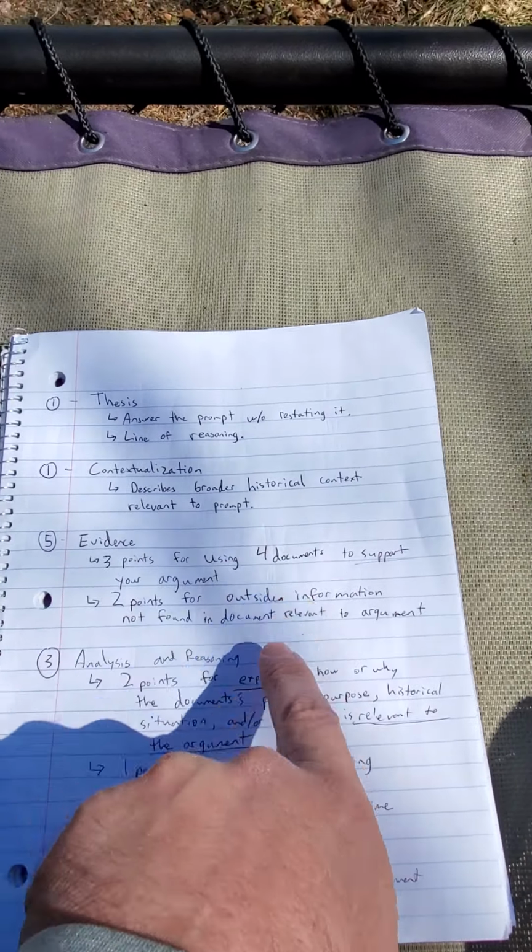And it's okay to be blatant and make it obvious that you're doing what you're doing. It's okay to say, the point of view of this document is blah, blah, blah. The intended audience of this document is blah, blah, blah. But remember, you have to do it in relation to your argument, how it supports your argument, how the purpose of the document, the historical situation, the point of view, the intended audience, how it's all relevant to the argument. And so you do that for 2 documents, then you get 2 more points.